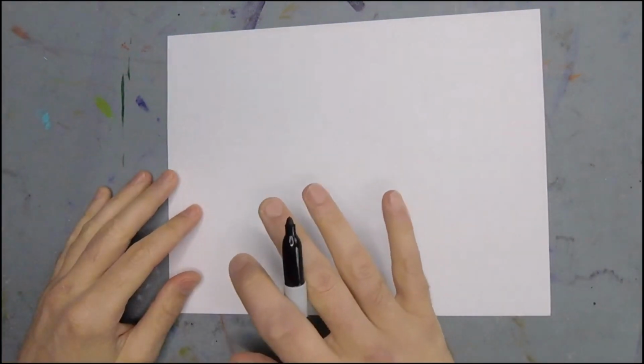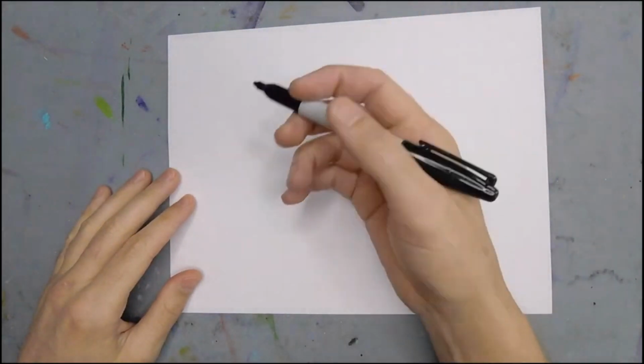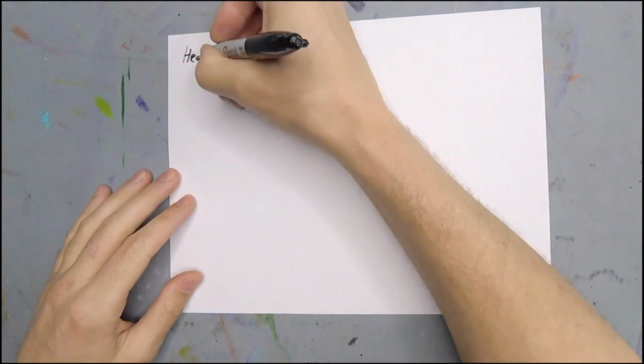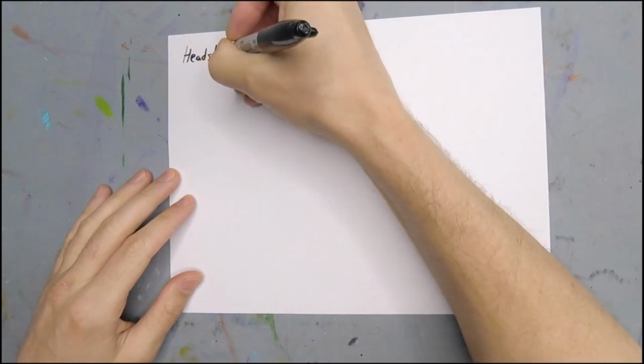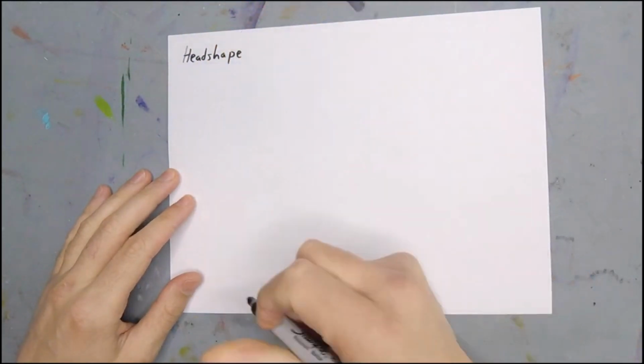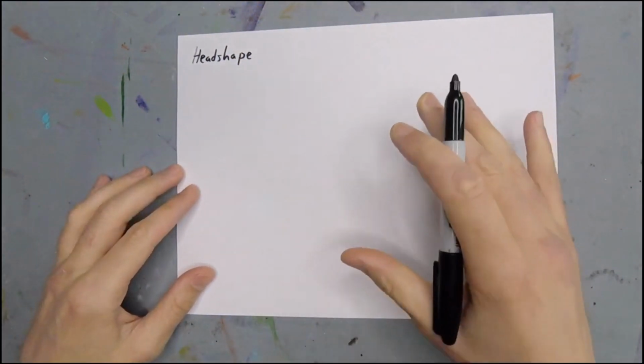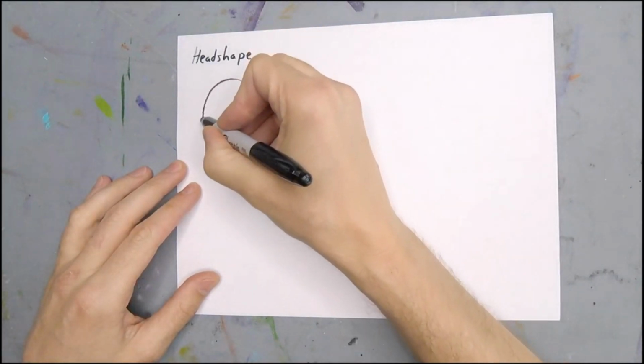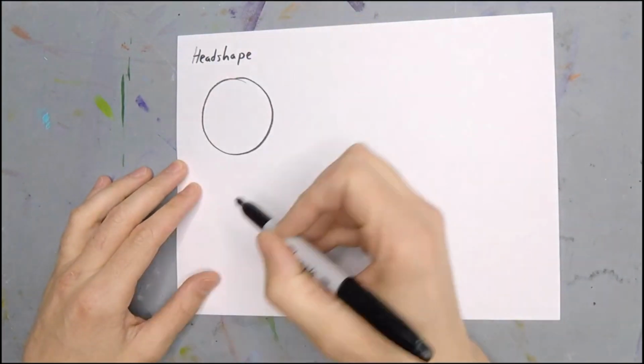So basic character design. The first thing you want to do is probably come up with a head shape. Which sounds simple enough, and I'm going to keep it very simple for you guys. What I'm trying to do is teach you a system in which to build your character. You can use any head shape you want, but let's use the first shape here. Let's do a circle, okay? Doesn't have to be perfect. Doesn't have to be perfect at all.